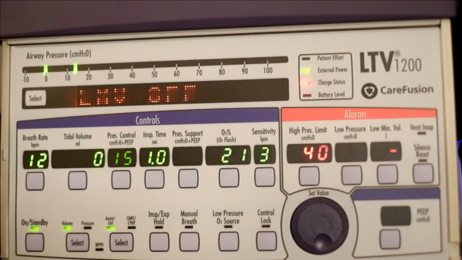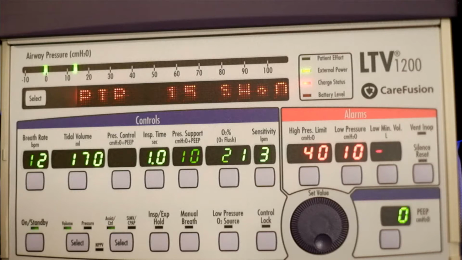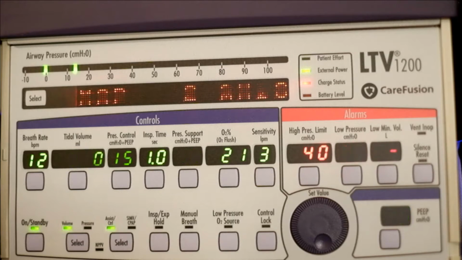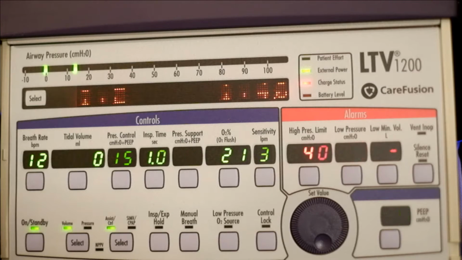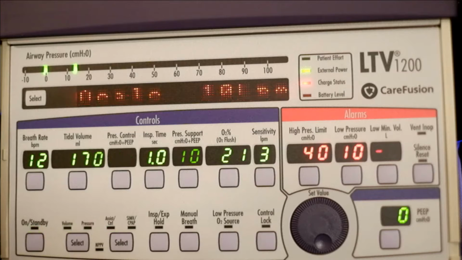Some of the displays that you're going to see: you'll see PIP, which is peak inspiratory pressure, measured during the inspiratory phase. It's not updated during spontaneous breaths. The MAP, you see there, displays a running average of the airway pressure for the last 60 seconds. It's going to have a display for PEEP. It'll display the pressure in the airway circuit at the end of exhalation. F is going to display breaths per minute, includes all breath types.